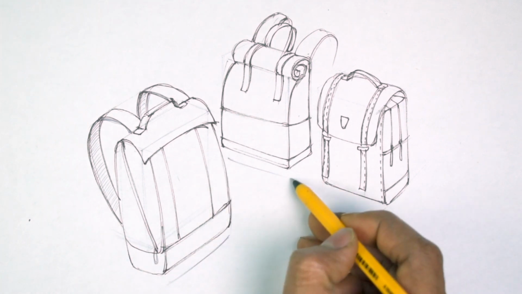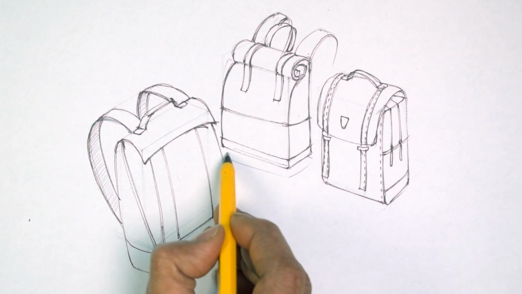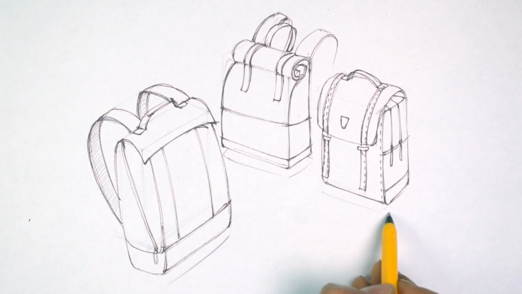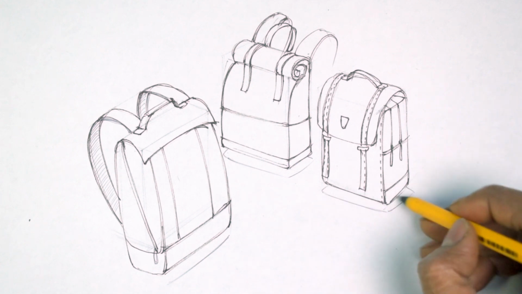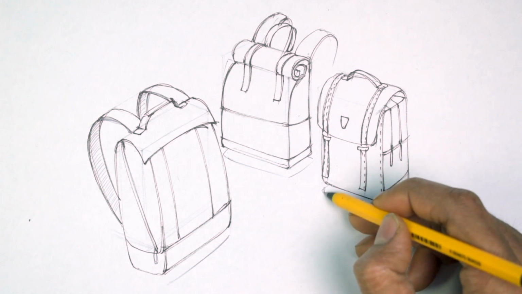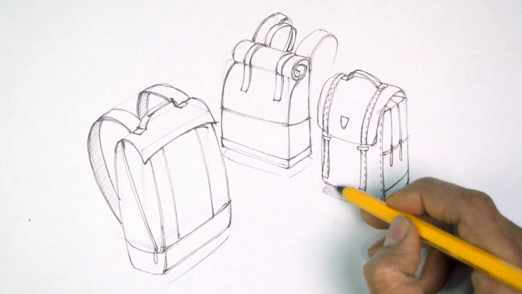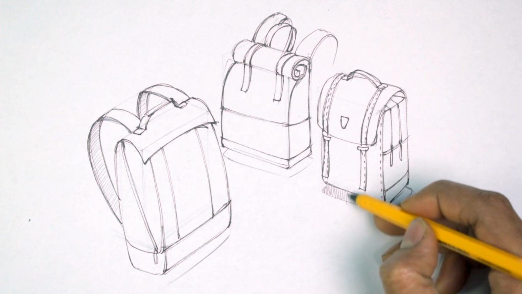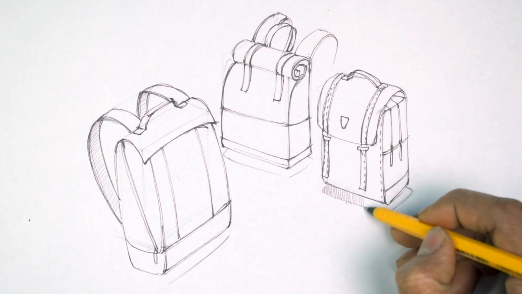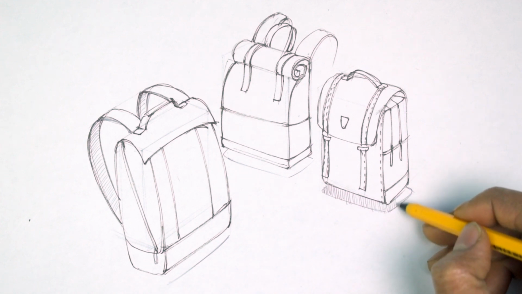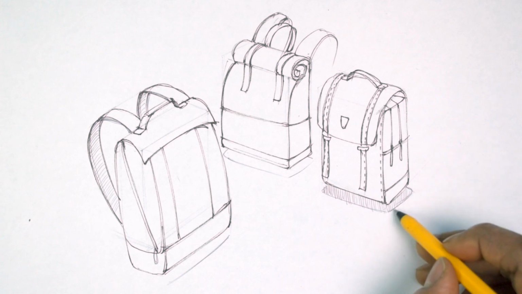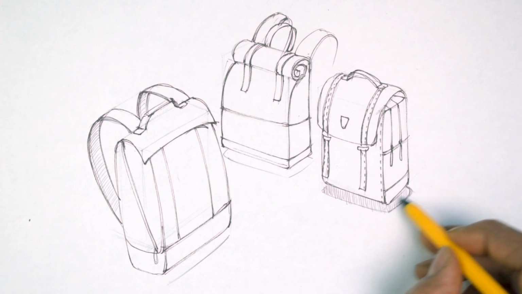Again, it's not mandatory. You can use your own technique. You can also add colors or something. By adding this line, the product will look slightly more interesting.